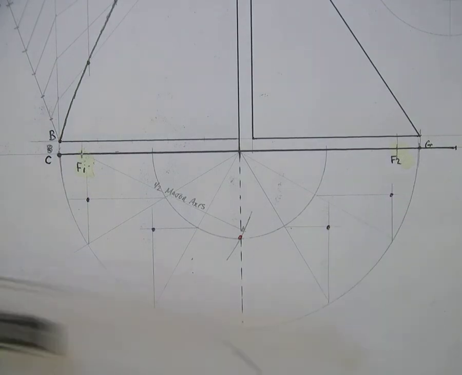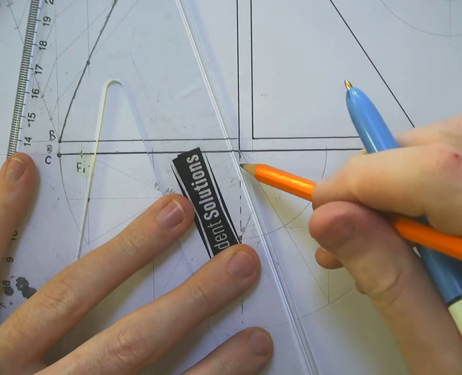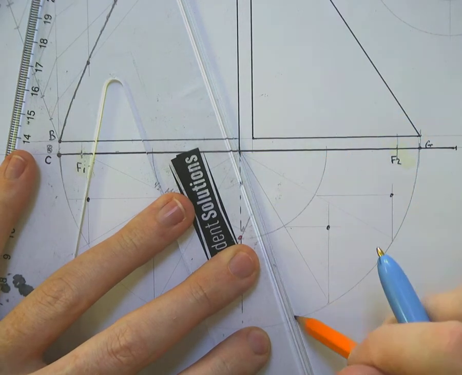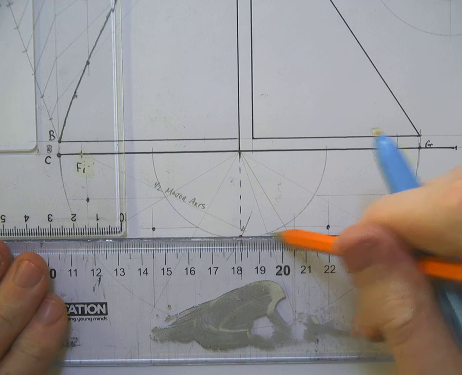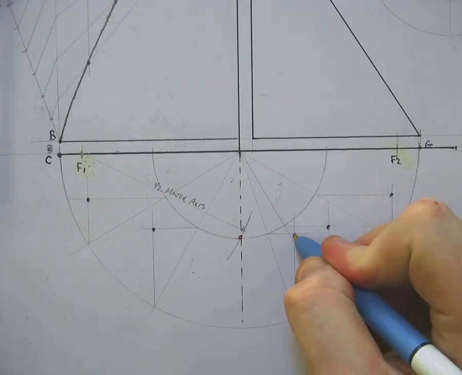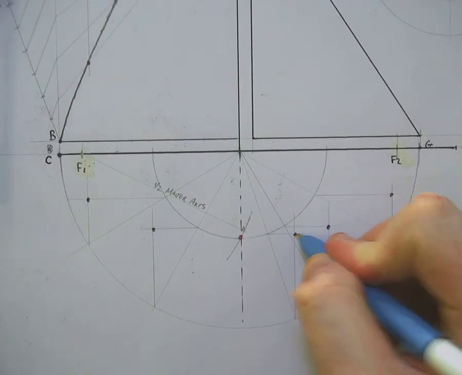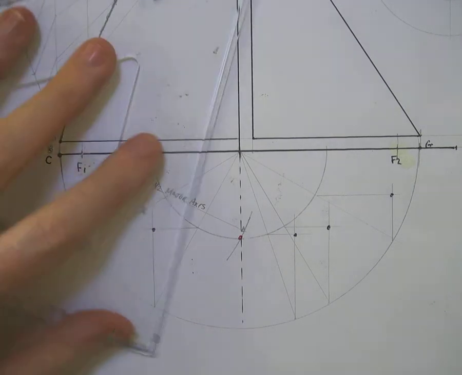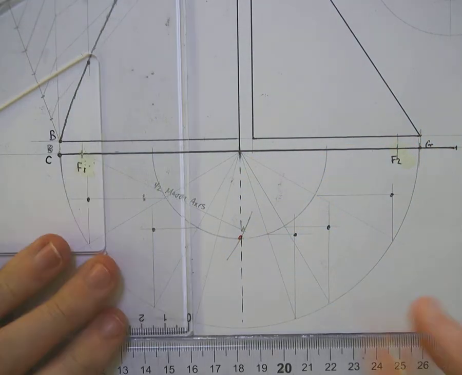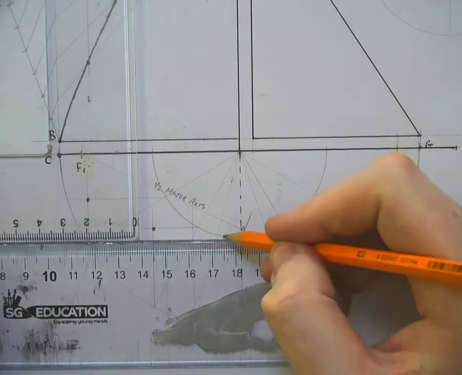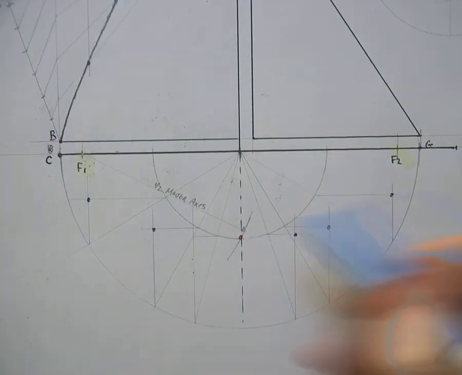Now, it's possible to get an additional point on the ellipse if you wanted one. So look, draw a line off at any angle, up and across. And you could do that an extra few times if you wanted to. It may just help your accuracy on your ellipse.